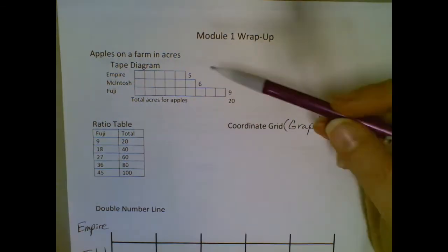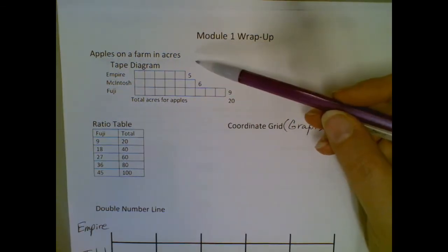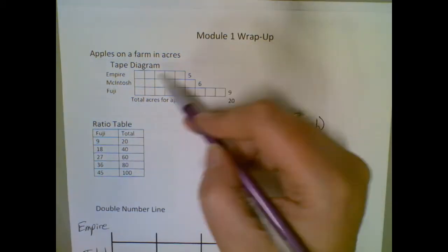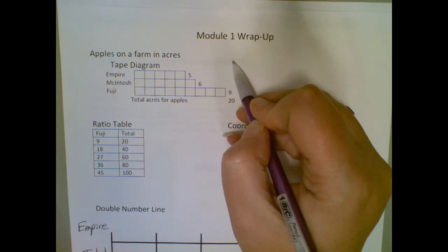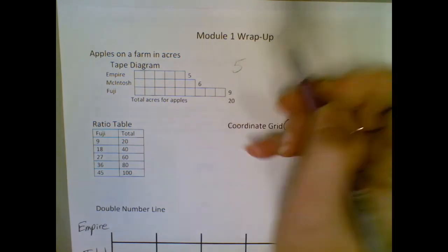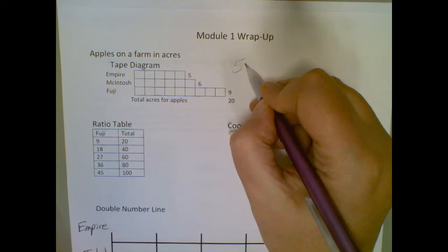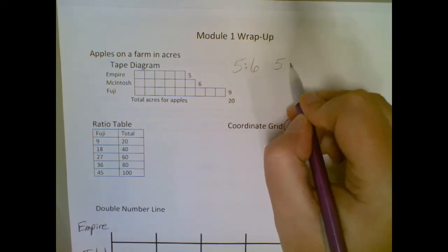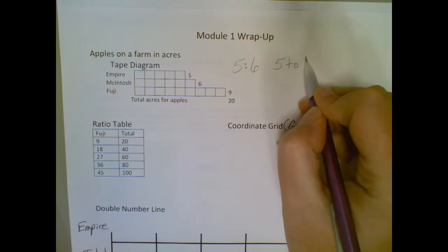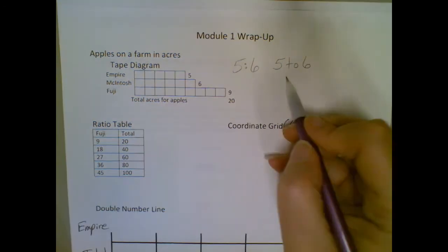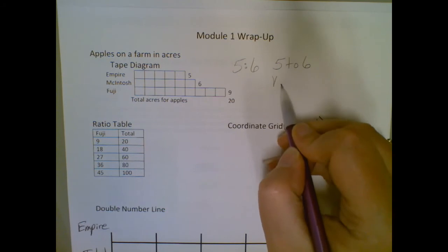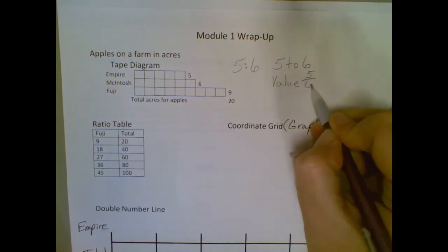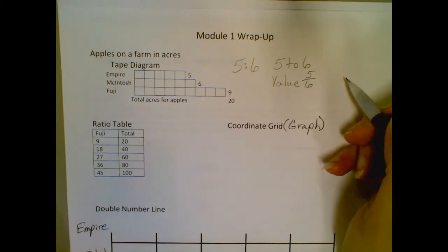So, we've started at the very beginning of the year with ratios. Remember, I'm using some of these numbers, we can use ratios and write them like 5 to 6 using a colon. We can also use the word to, 5 to 6, as well as writing it like a fraction, which is the value 5 out of 6.